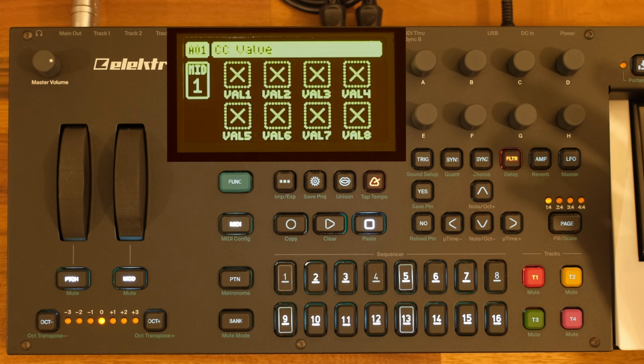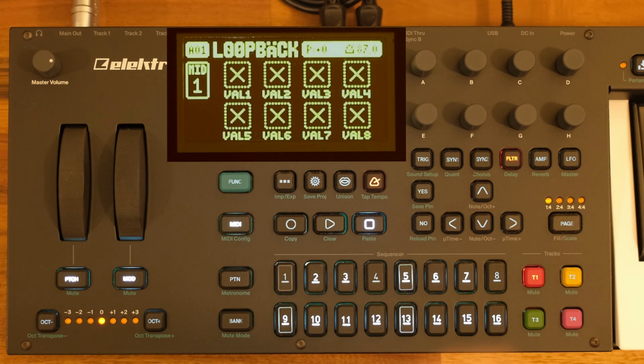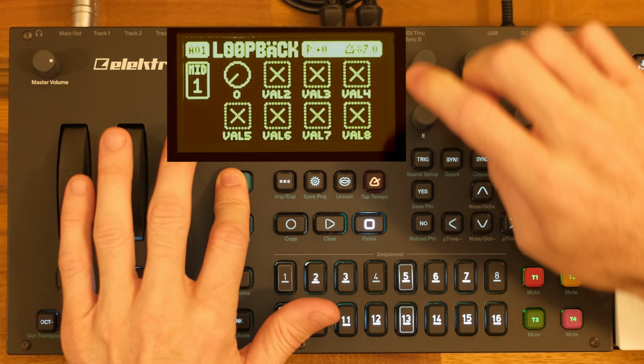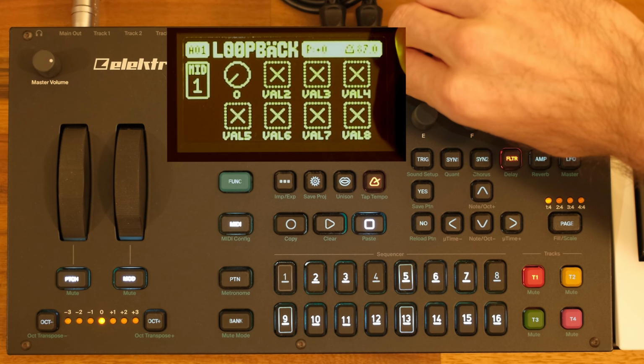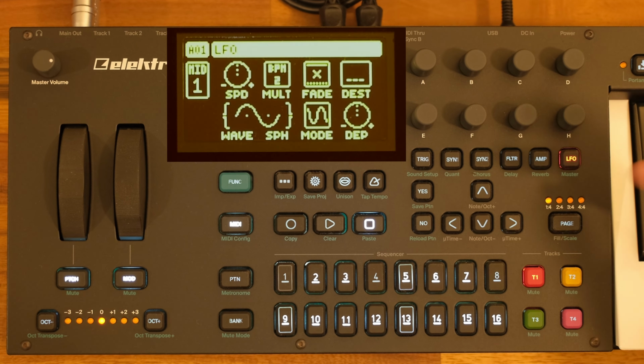Now I'm going to go over and select my value, because while I'm changing those CCs, I don't want my value to be open. Alright? So I select that. Alright? And I'm going to put it at 64. Now I can go to my LFO page and start programming my LFO.